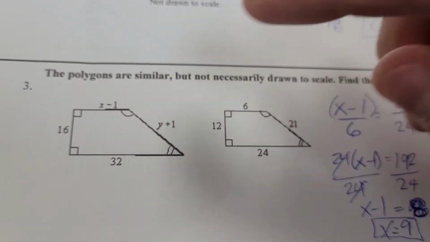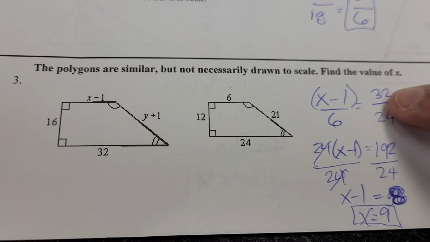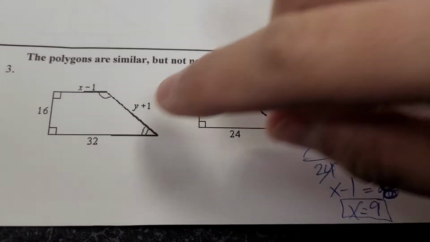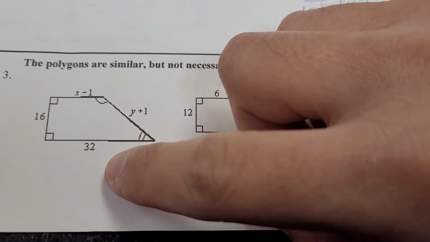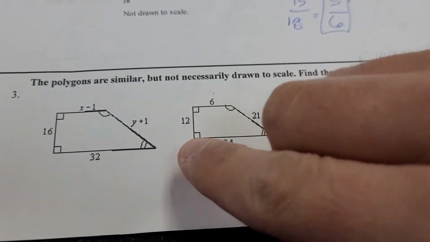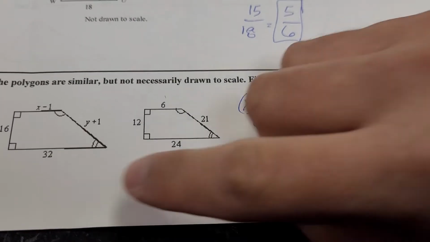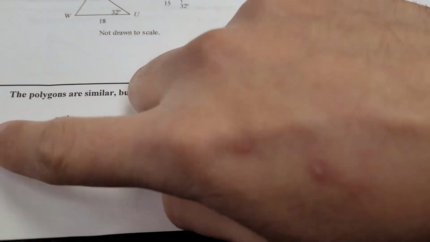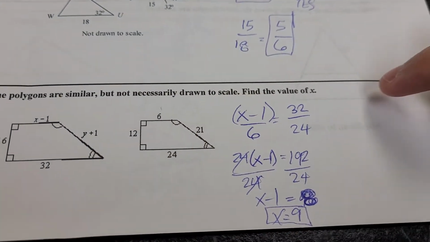So I'm going to say x minus 1 over 6, which is going to be right there, and this is going to be equal to what else is given. They're also giving you, you could have said 32 over 24, or you could have done 16 over 12. I just went with the 32 over 24, but you could have always done 16 over 12 as well. You'll get the same thing.